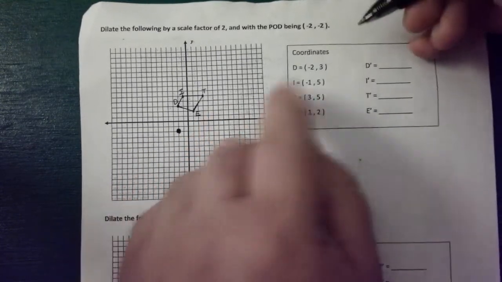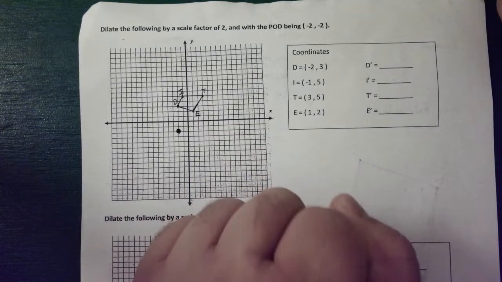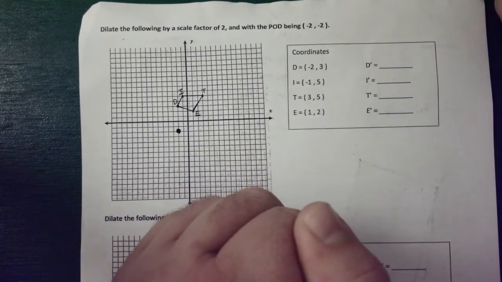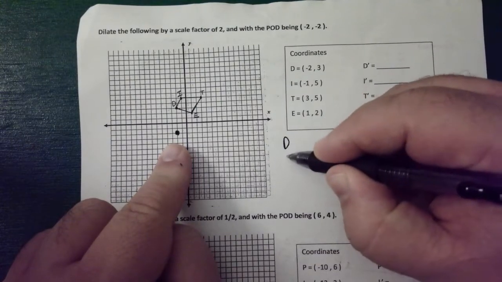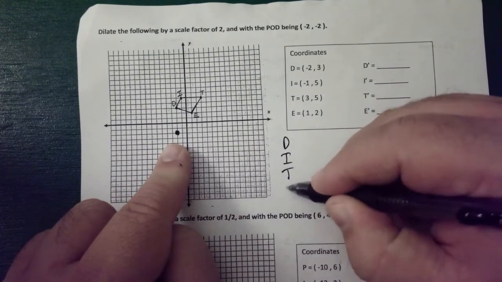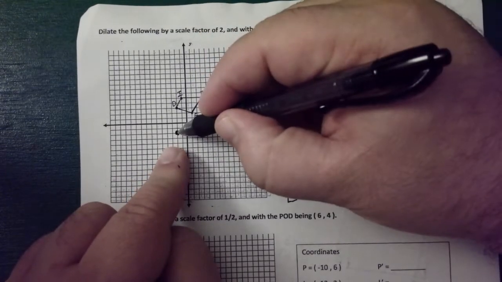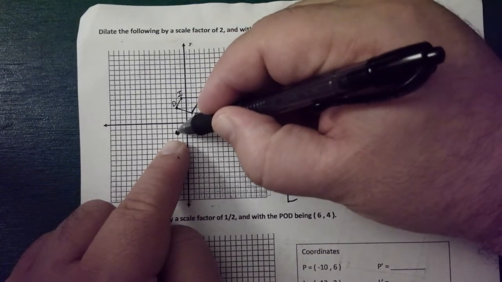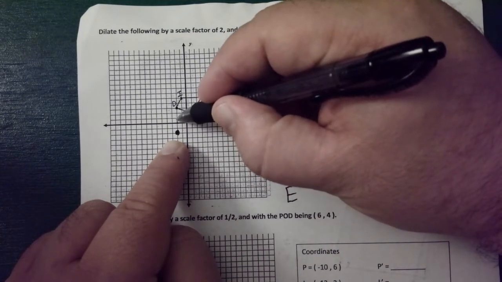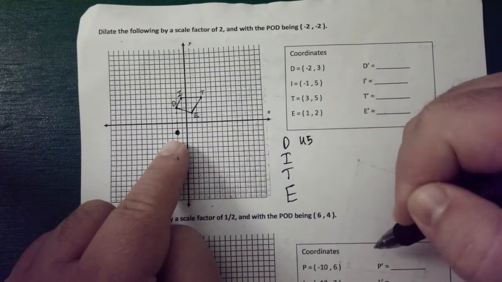So, there is not a shortcut for this. We have to do it the way we've been doing, or the way we did earlier. Okay? So, we got these 4 points, D, I, T, and E. To get from D, the point of dilation, POD, to D, we go up 2, 4, 5 places. We go up 5.